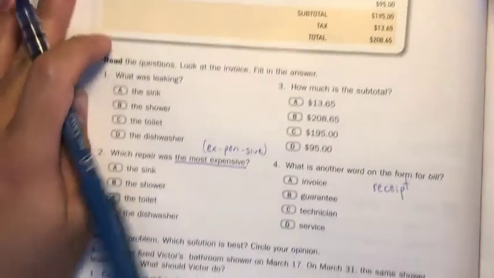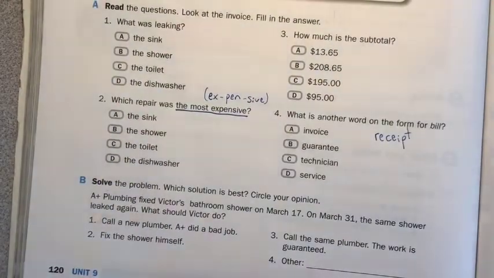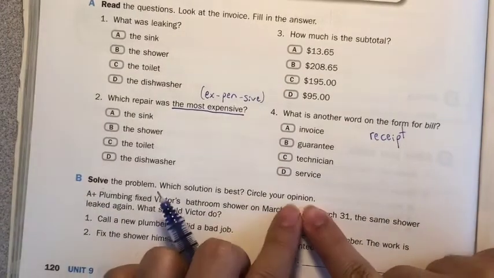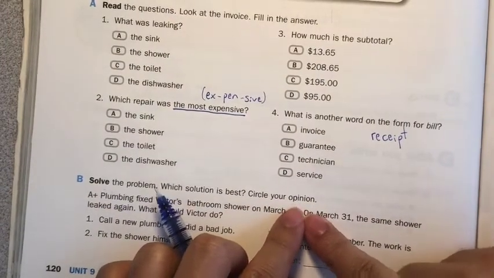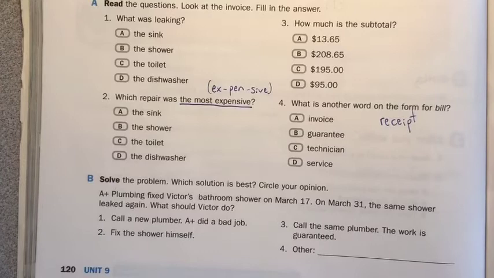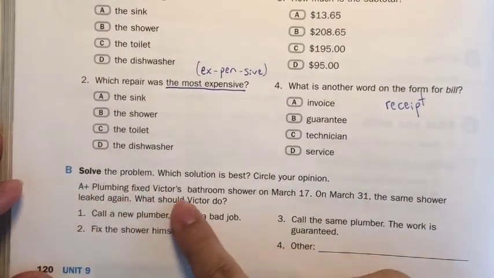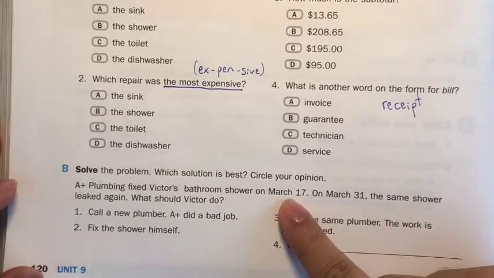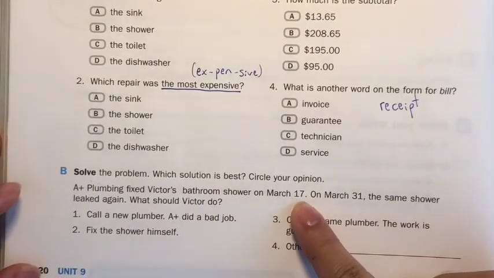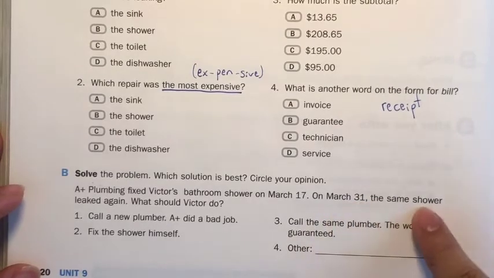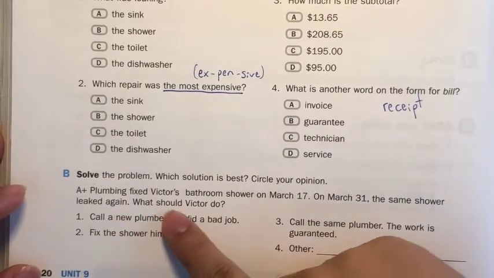So now let's look at the problem at the bottom. Solve the problem. Which solution is best? Choose your opinion. So this is what you think. A Plus Plumbing fixed Victor's bathroom shower on March 17th. On March 31st, the same shower leaked again. What should Victor do?